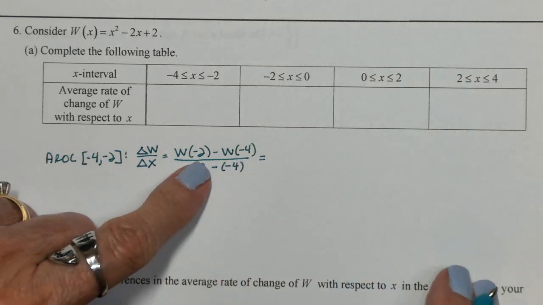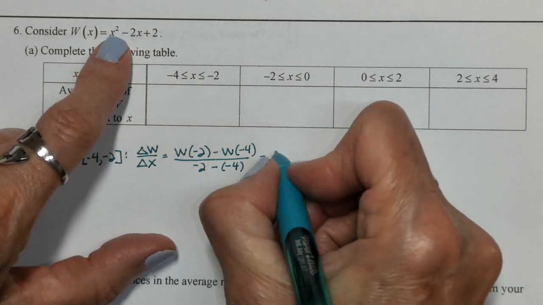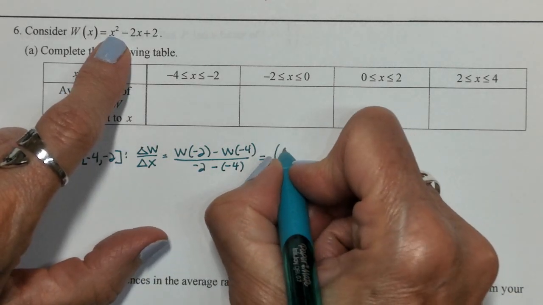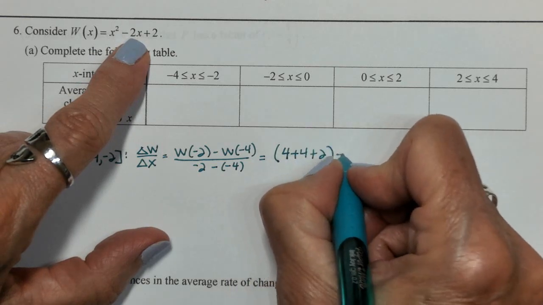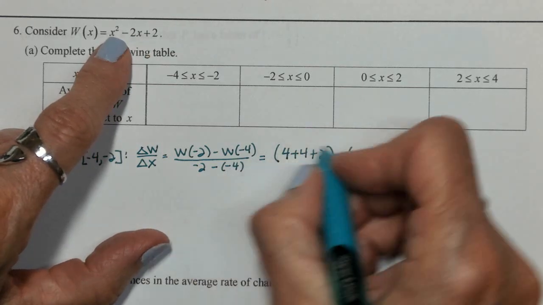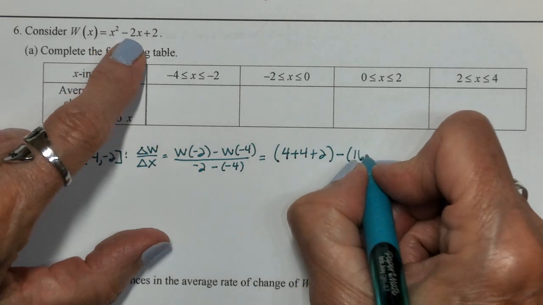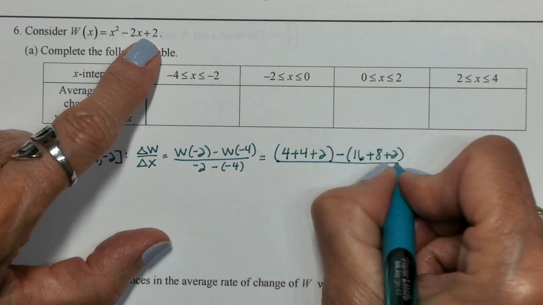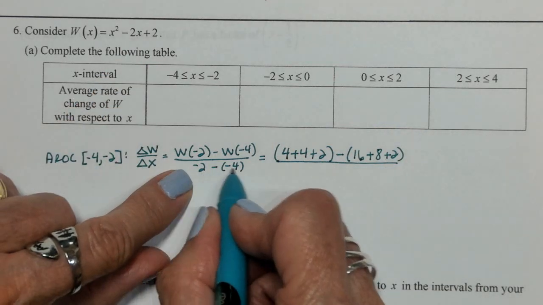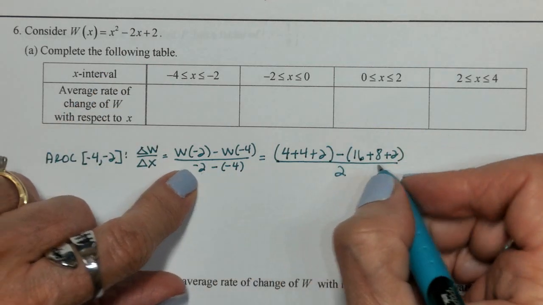Okay, W of -2 is 4 plus 4 plus 2. W of -4 is 16 plus 8 plus 2. -2 plus 4 is 2.